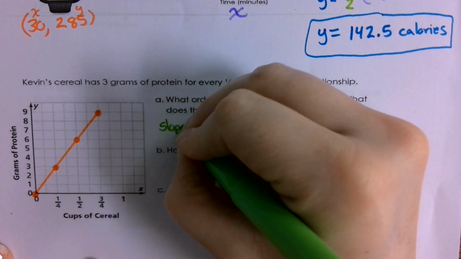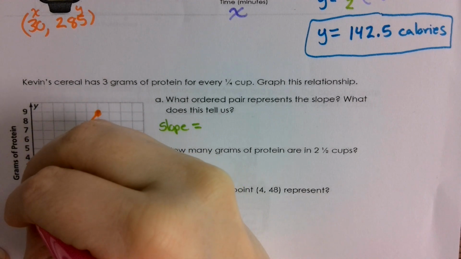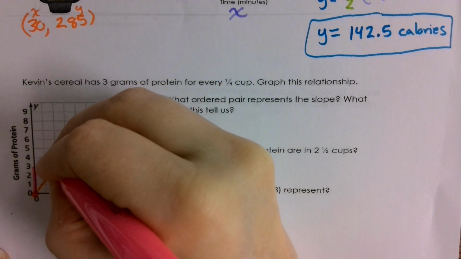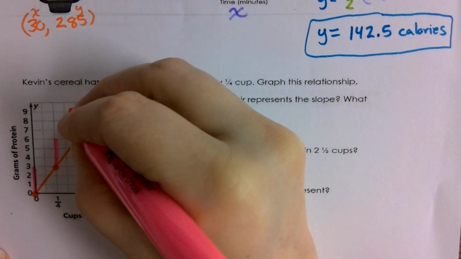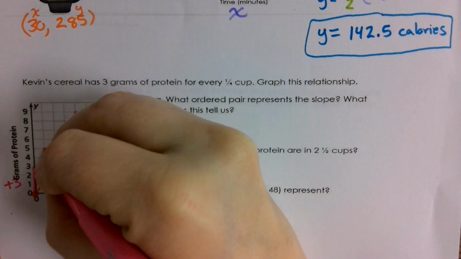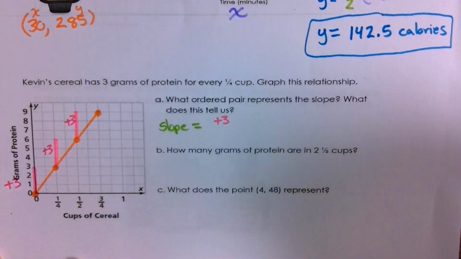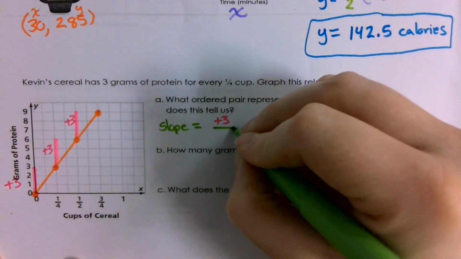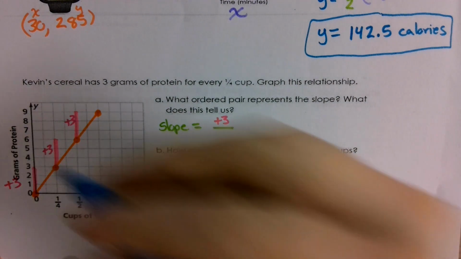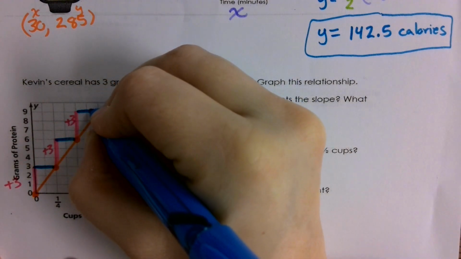So we're going to identify our rise over our run. Each one of these times that I'm rising by how much? 3. Each one of these is a rise of 3. So I'm going to have positive 3 on the top. And then my run's a little bit different. Again, don't count boxes, count the interval.